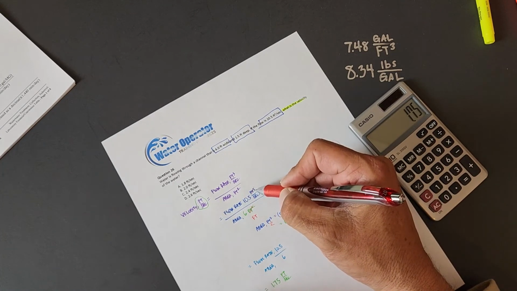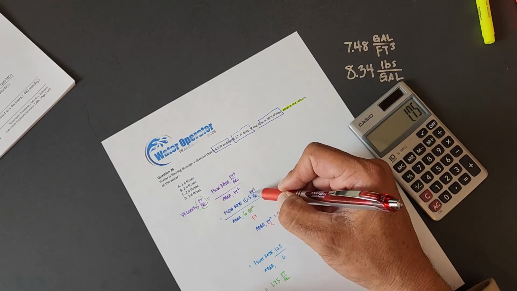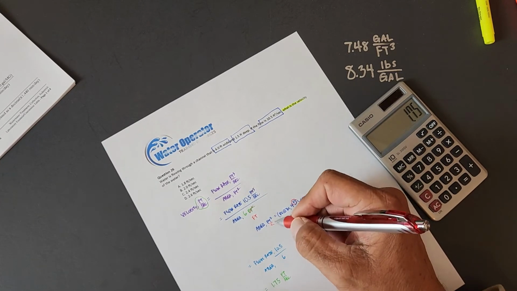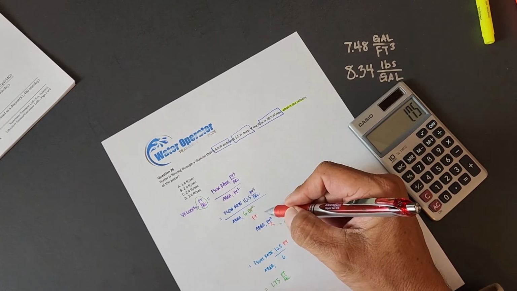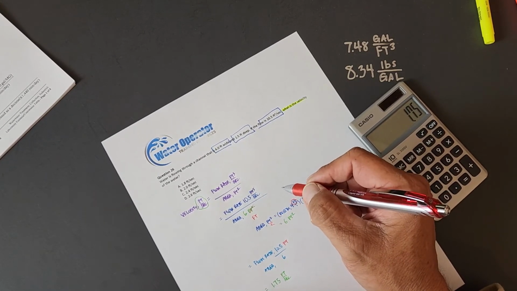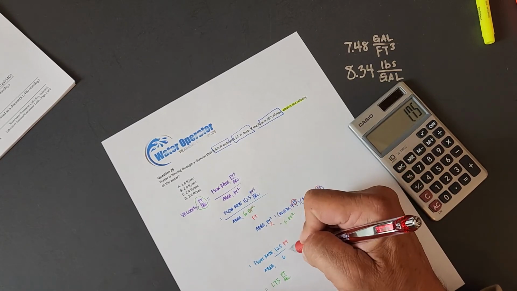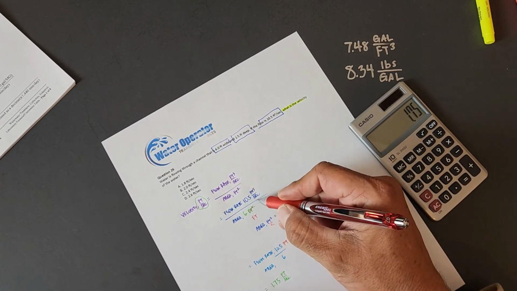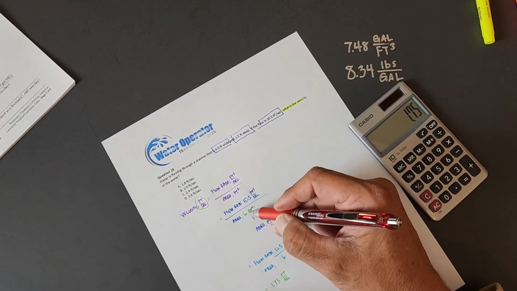10.5 cubic feet minus foot squared is going to give me feet. 10.5 feet divided by 6. 10.5 divided by 6.